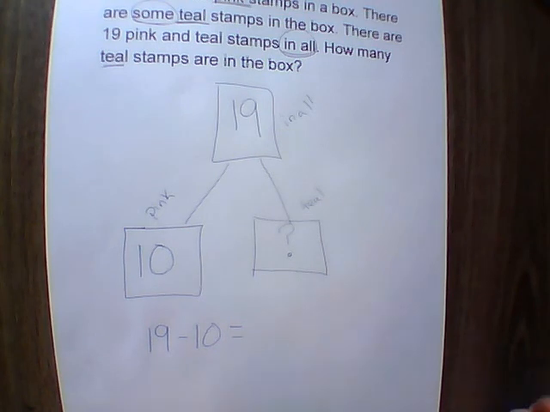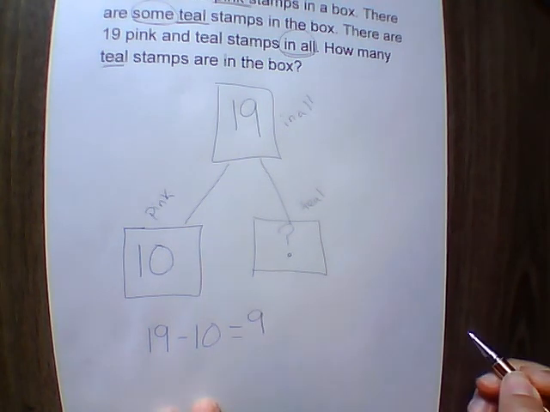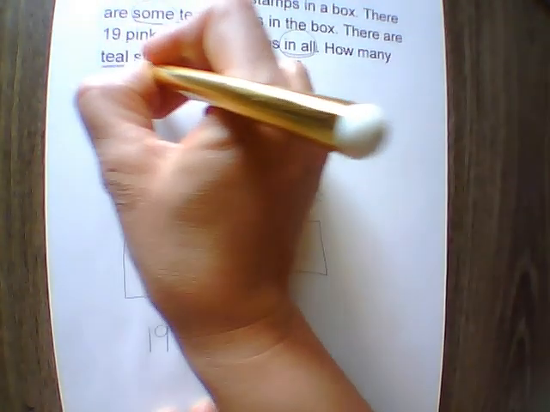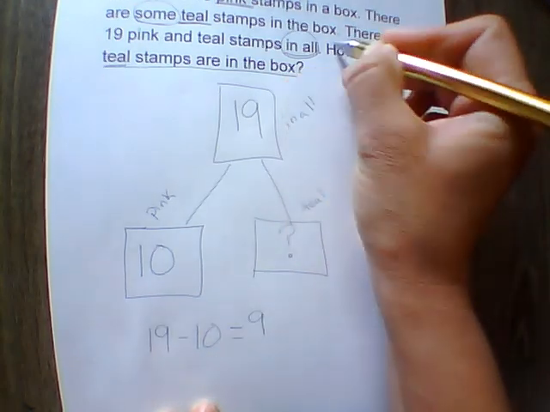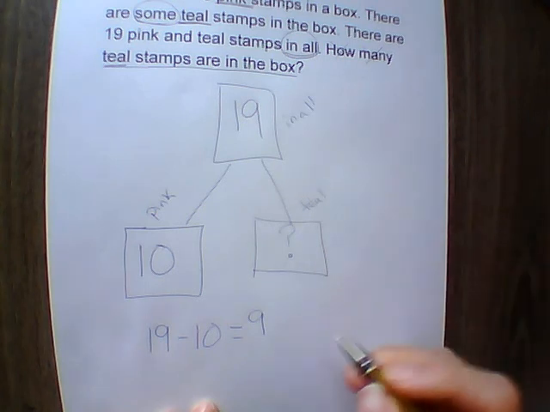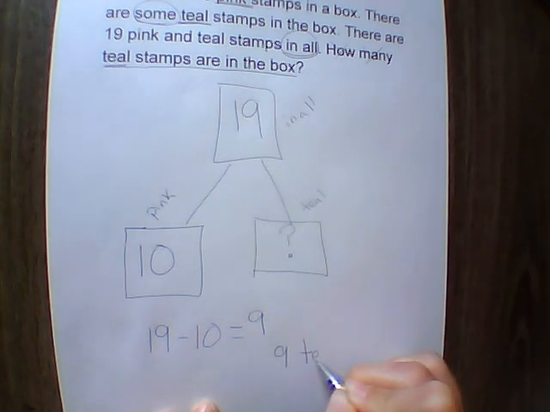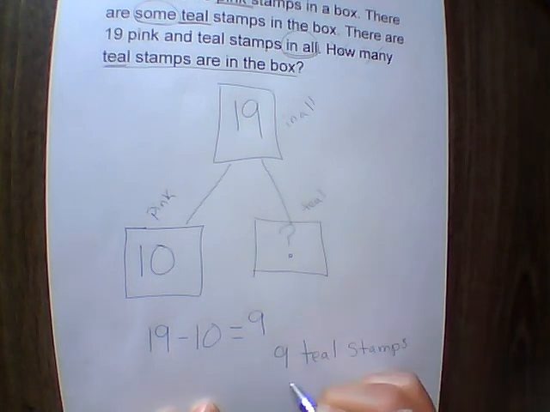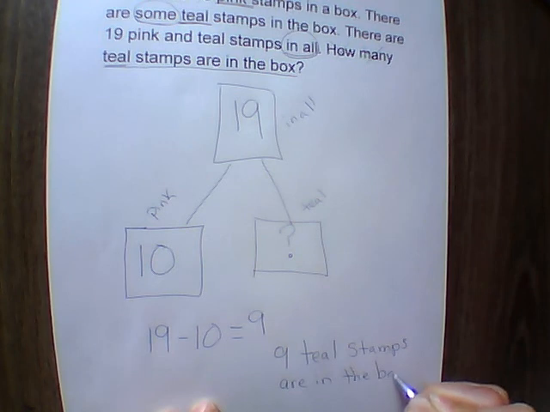And 19 minus 10 is 9, but we know that's not just the answer. We have to go back into our question. How many teal stamps are in the box? So we're going to take that how many away and write 9 teal stamps are in the box.